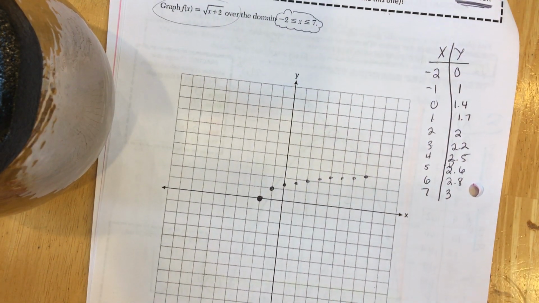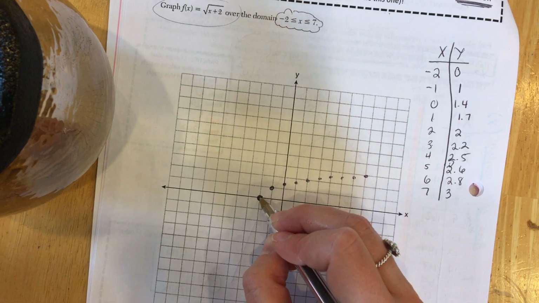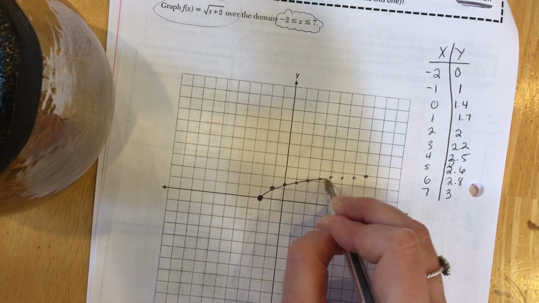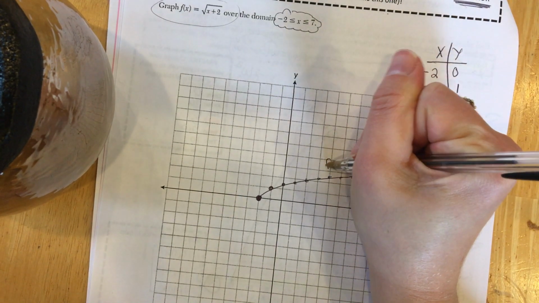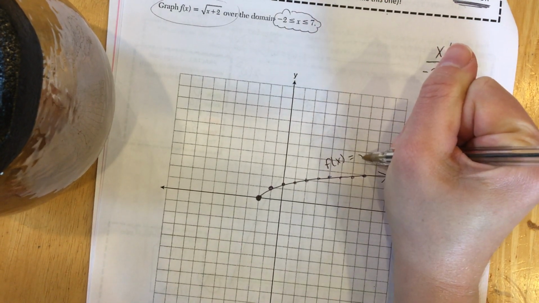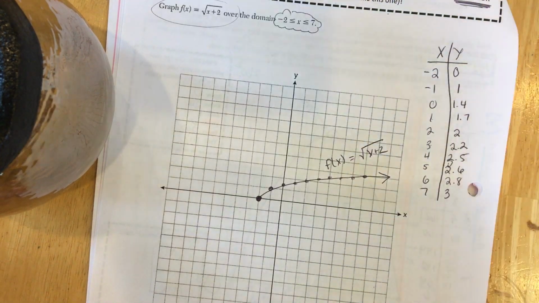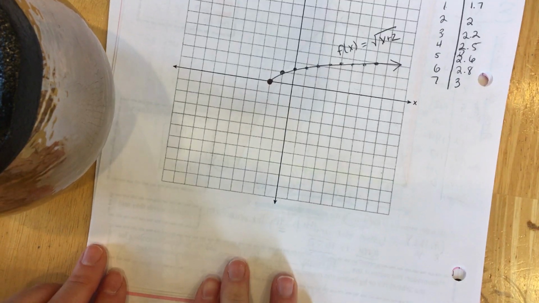All right, and remember with the square root function, you start at that first point and then just draw your arrow in that one direction, okay? And make sure you're labeling. And that's that. There's not even a question under there.